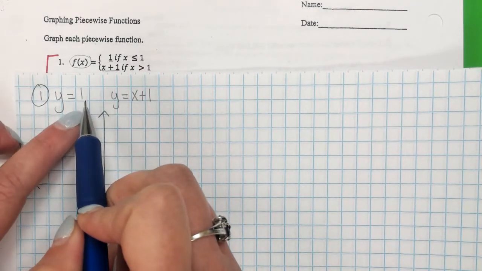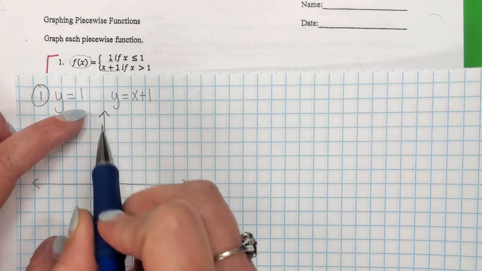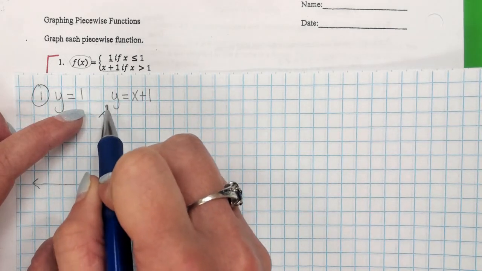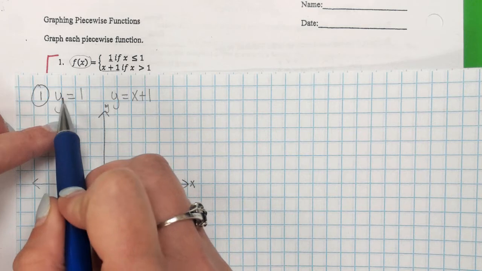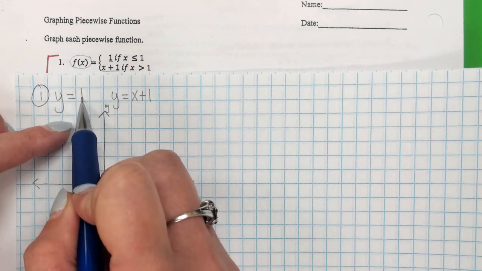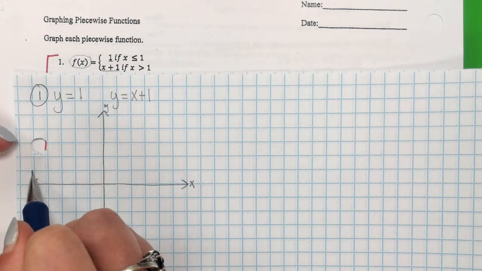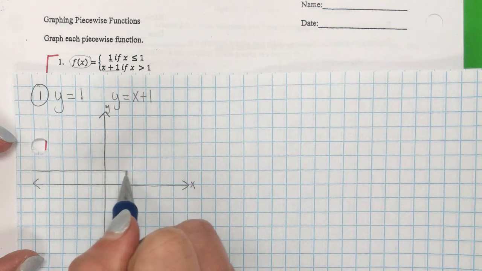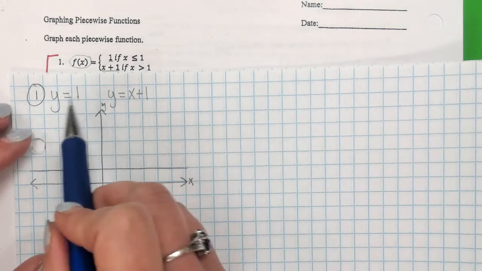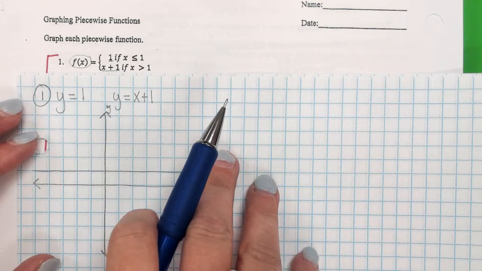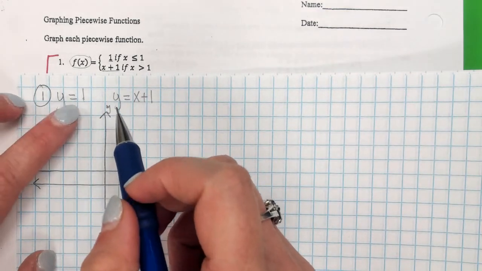Alright, y equals 1 is we go to the y-axis, which this is the y-axis right here. This is the x-axis. So we go to the y-axis at 1, okay? And we're going to draw a straight across line. And remember, we're going to need to erase in just a minute. So do not try to graph both of these at the same time. It's going to make you confused. So do one at a time.